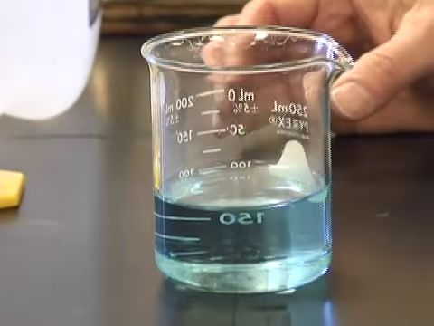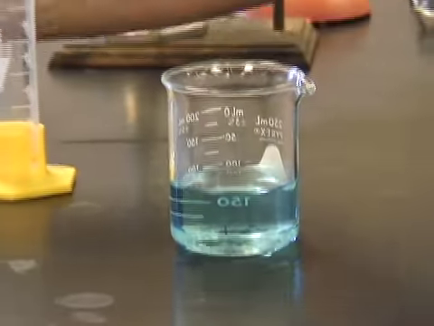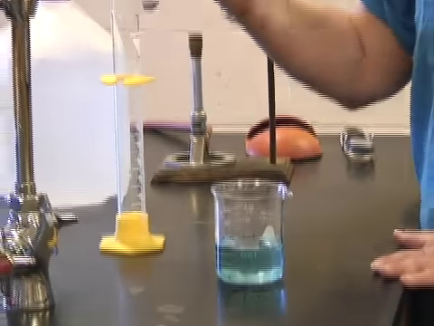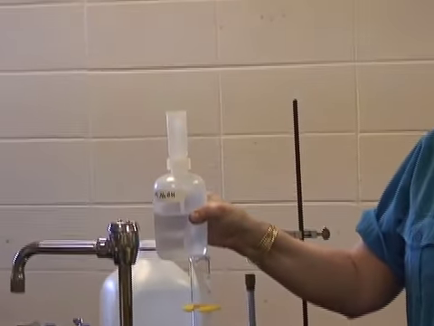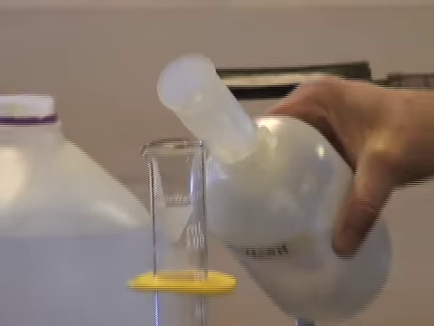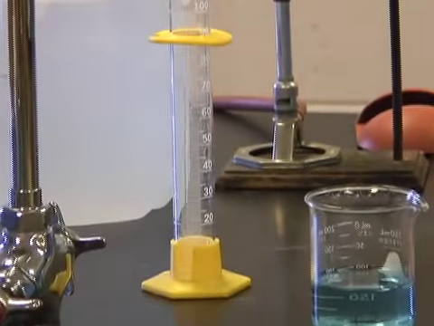Now the next part of what I'm going to do is add 30 milliliters of my sodium hydroxide, that's 3 molar. I can squeeze these containers, but I need 30 milliliters and this is only going to give me 25. So I need to use this graduated cylinder to get the 30 milliliters.